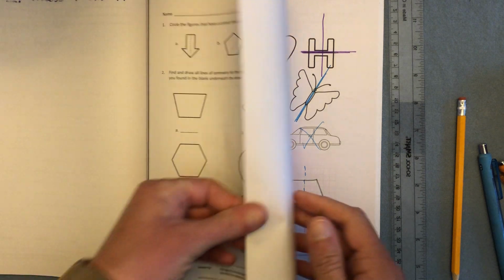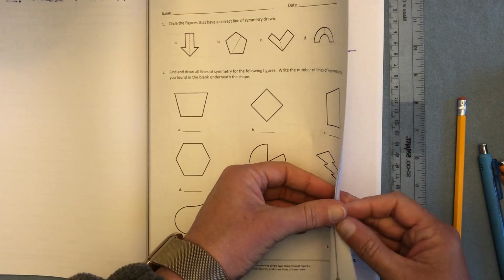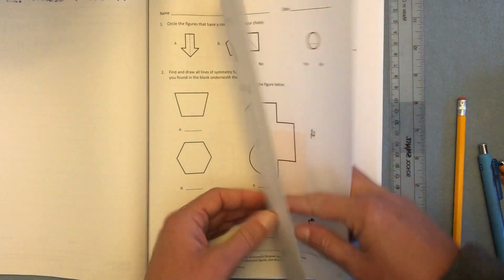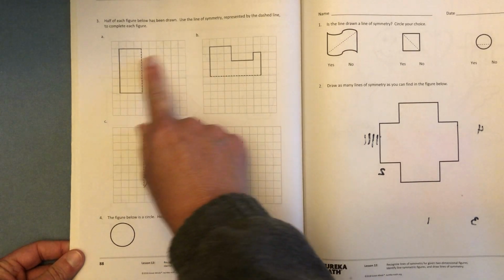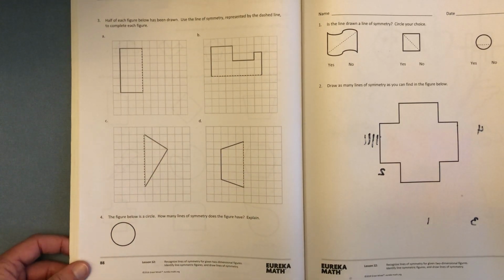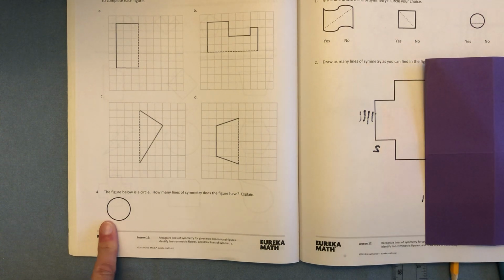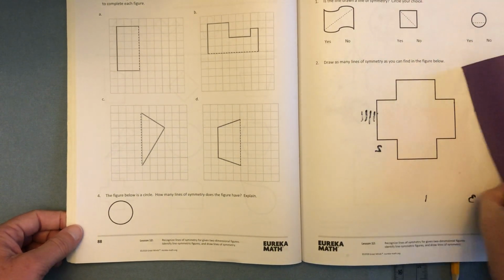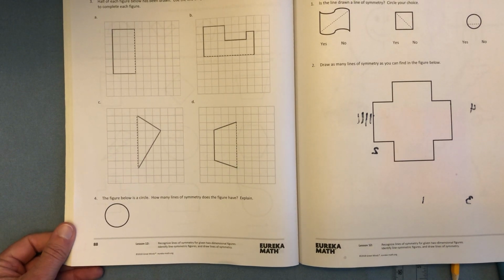You're still going to need that straight edge because when you get over here to page 88, you are going to have to finish drawing the lines of symmetry. And then look, there's our circle question, and you get to answer it right here. You also have an exit ticket on Canvas that you're going to complete, and I'd love for you to try that and see what you can do.